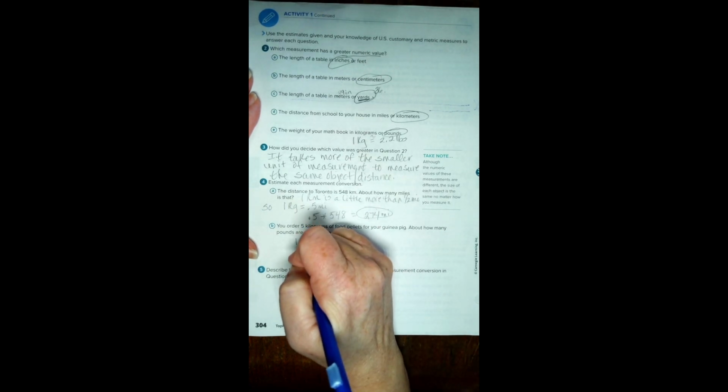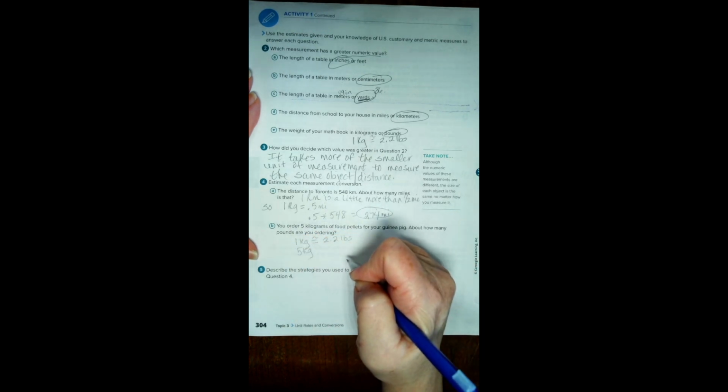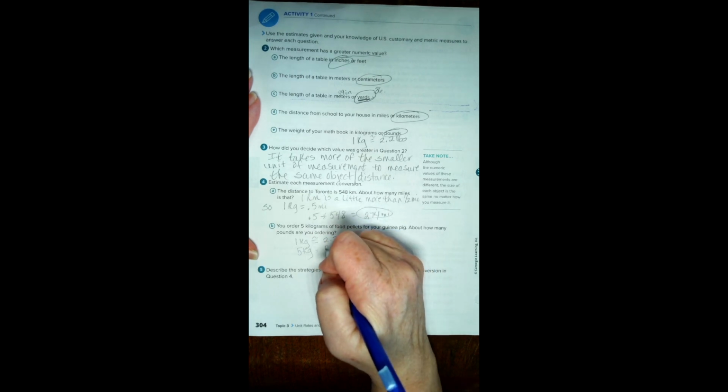So about 274 miles. You're ordering 5 kilograms of food pellets for your guinea pig. About how many pounds are you ordering? So 1 kilogram is about 2.2 pounds. So 5 kilograms is going to be about 5 times the 2.2, which is about 11 pounds.